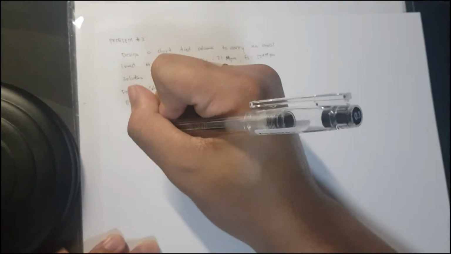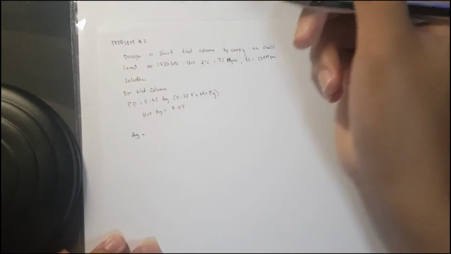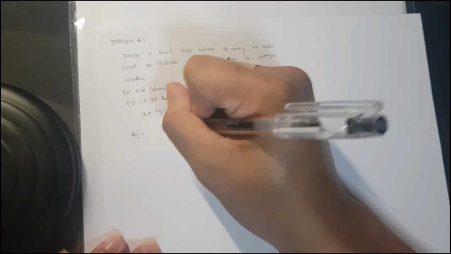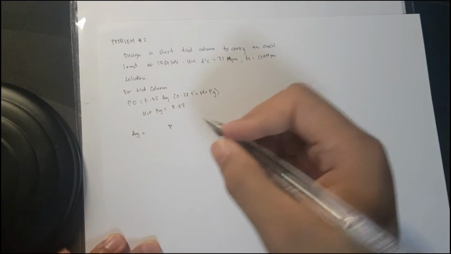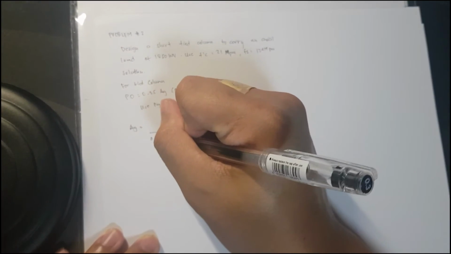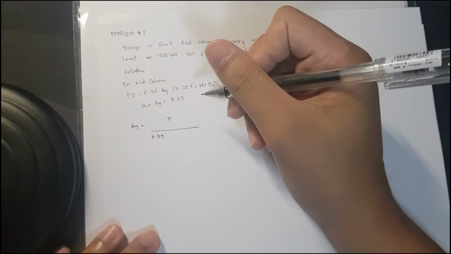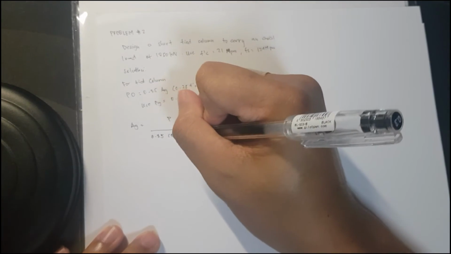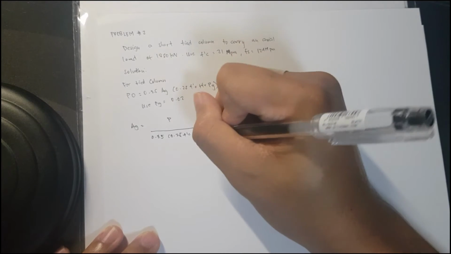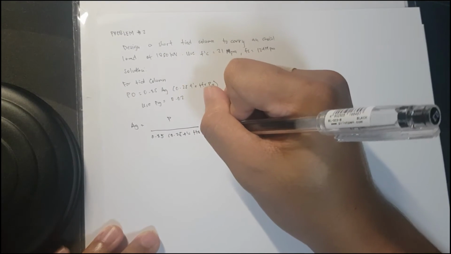So formula natin, gross section area equals P, yung load na binigay na given, all over 0.85 times 0.25 f'c plus fs rho g.